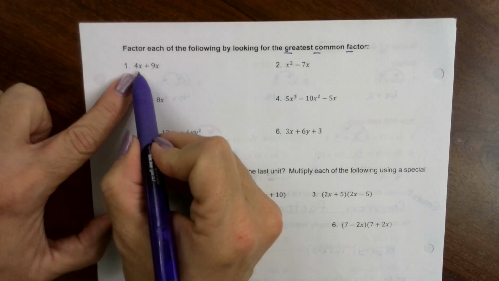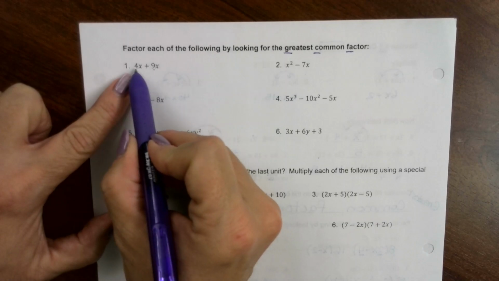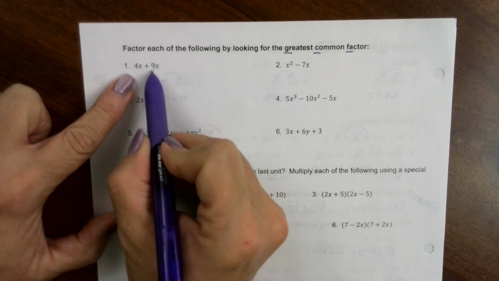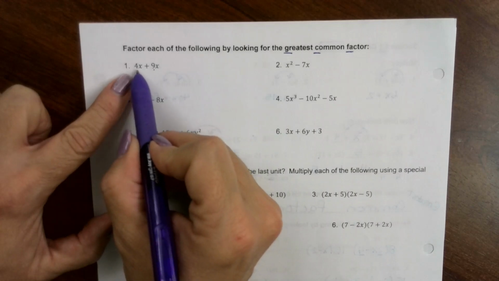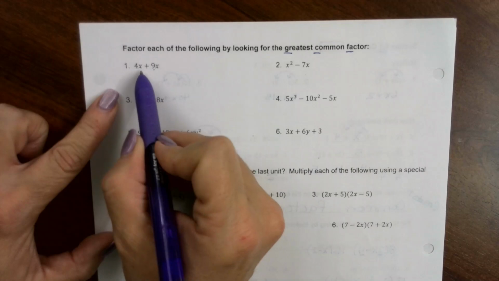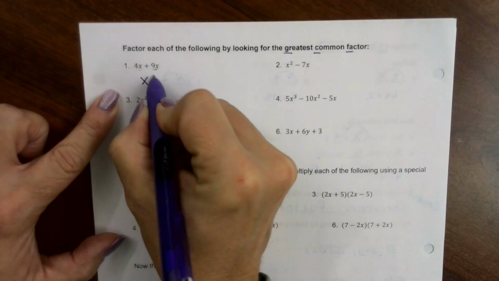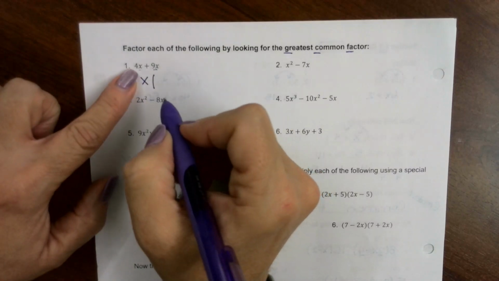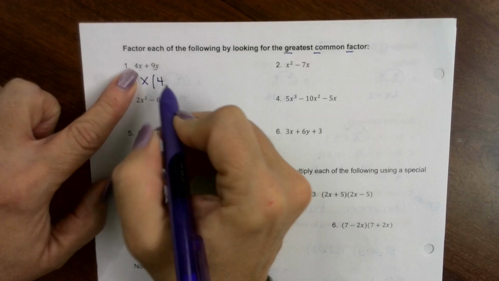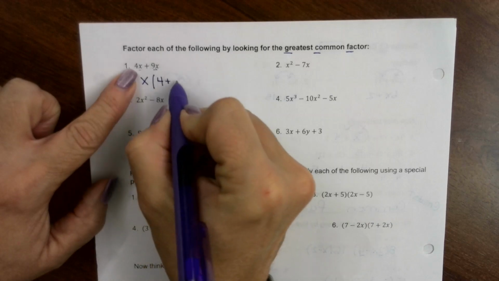So first thing I'm always going to do is I'm going to look at the numbers. Well, there's nothing that I can pull out of a 4 and a 9. So this is even, this is odd, there's nothing that comes out of that, but I see I have an x in both terms. So I'm going to pull out the x. If I divide this by an x, or I pull out an x, what's left is 4. And then what's left here is 9.